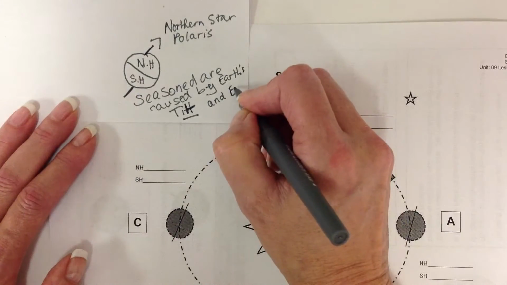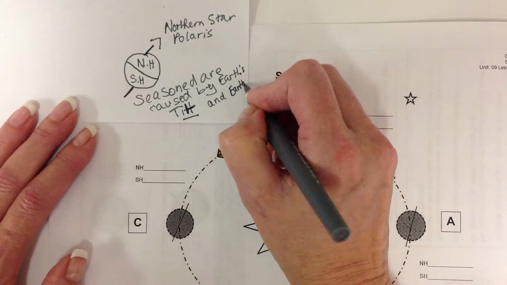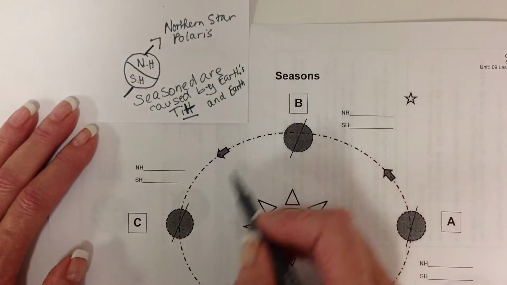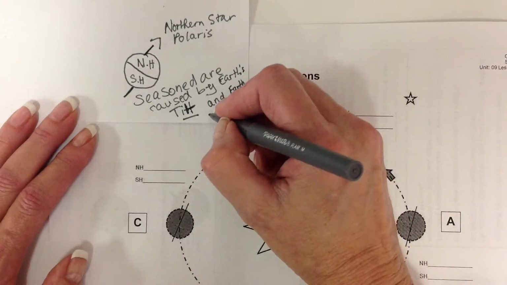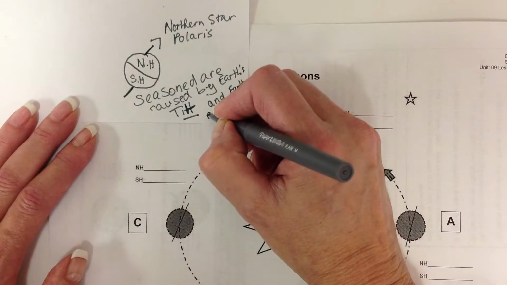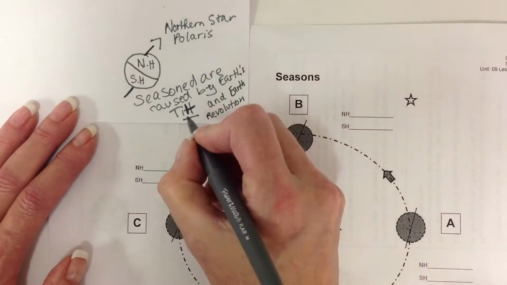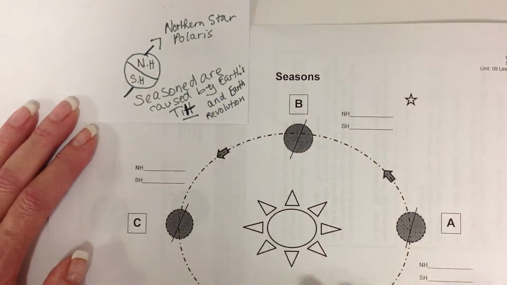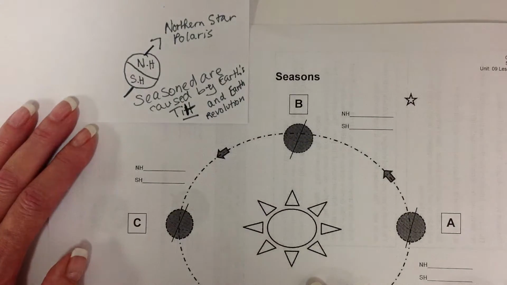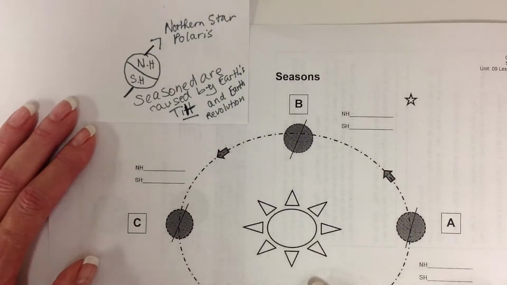What do we call that movement of the Earth the whole way around the sun? We call that a revolution, Earth's revolution. But the major cause is the tilt. If our Earth wasn't tilted, we would have no seasons on Earth. Alright, so that's a little bit of basics there.